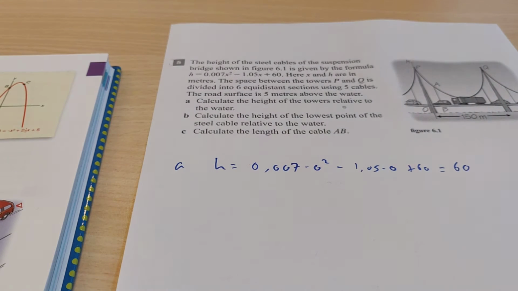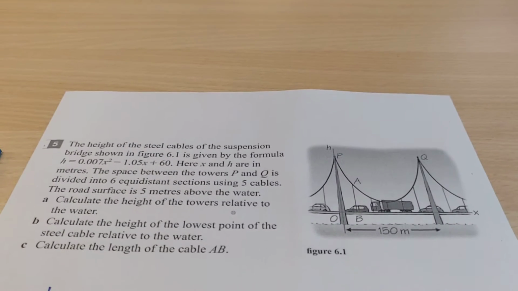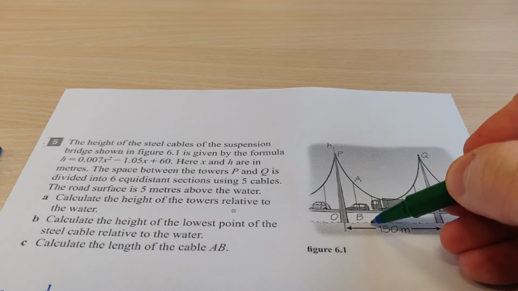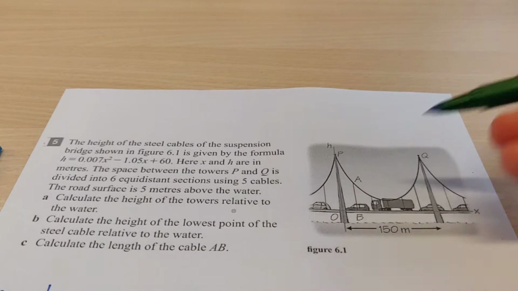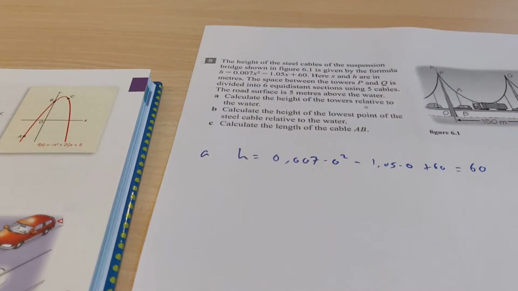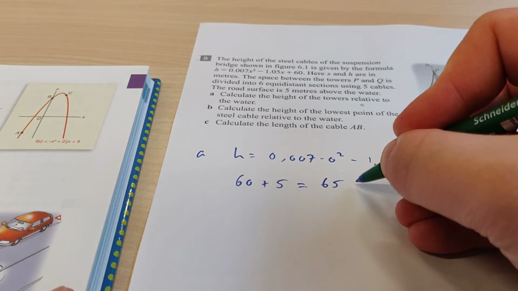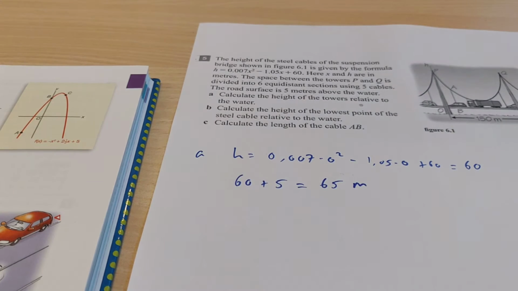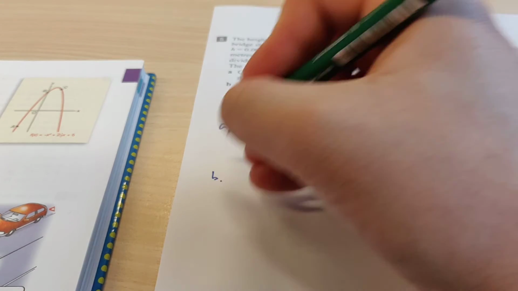But the question says calculate the height of the towers relative to the water. Here we have the x-axis, but the water is 5 meters below the x-axis. That means that P is 65 meters above the water. So you need to do 60 plus 5 to get 65 meters. That's how high the tower is compared to the water level. We're going to go to question B.